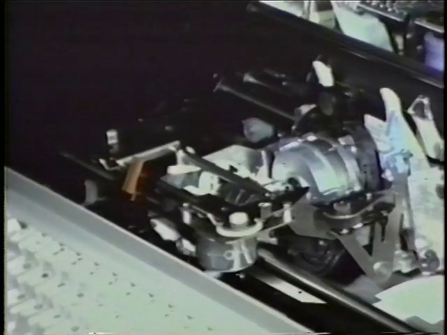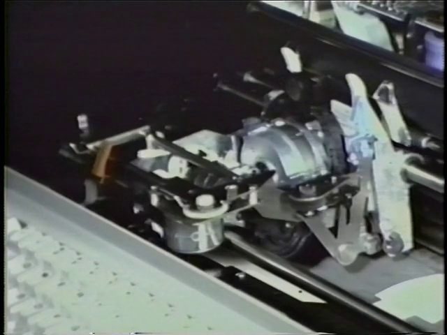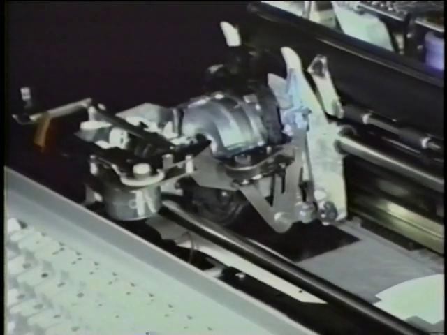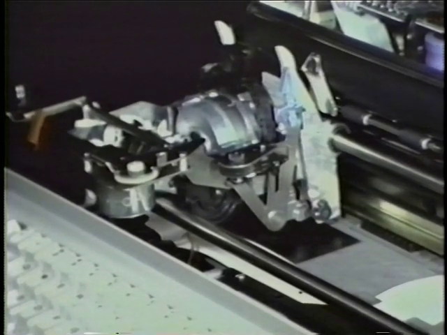Next, the transport motor drives the carrier to the left side frame to check the transport motor for an overcurrent condition. Then the platen moves down slightly and back up. This checks the paper feed motor.